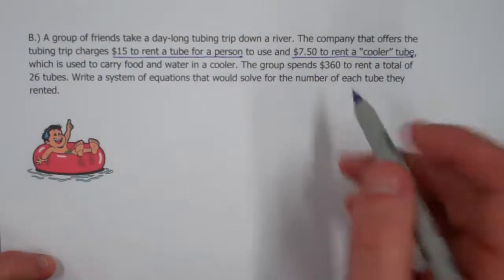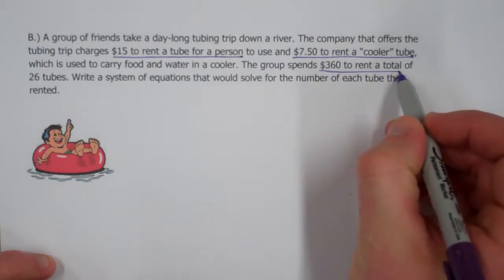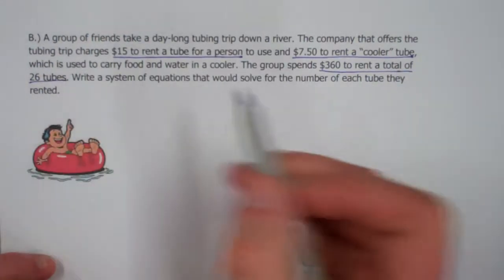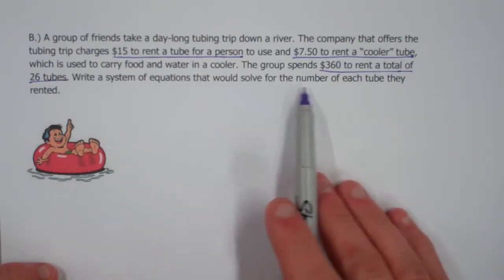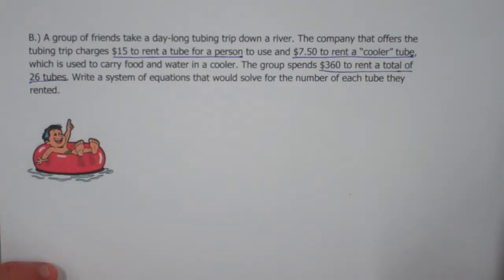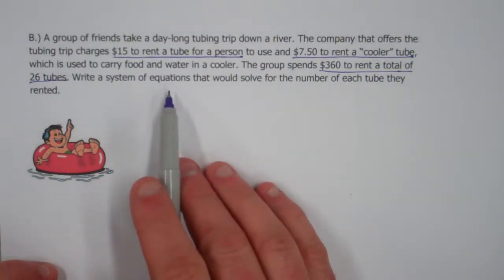The group spends $360 to rent a total of 26 tubes. That's going to be important. What we want to do here is write a system of equations that would solve for the number of each tube they rented. We don't actually have to solve this, but we do want to write a system of equations.